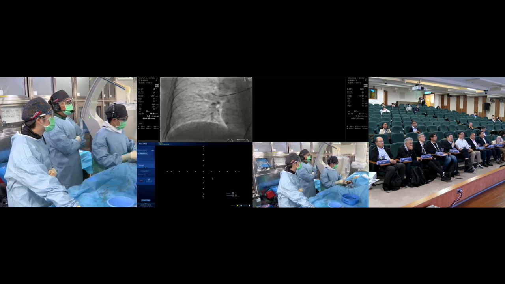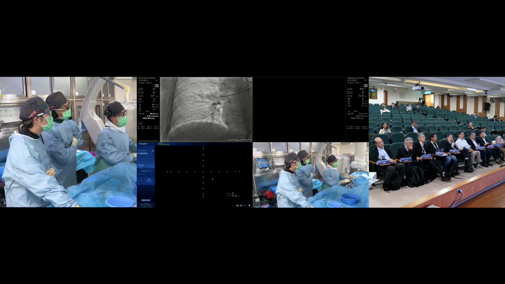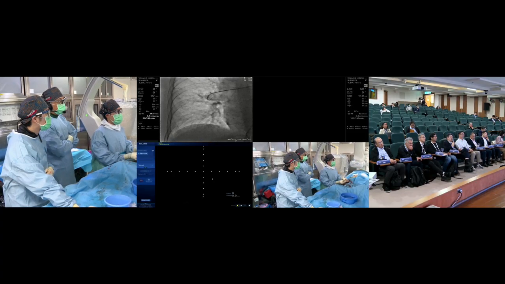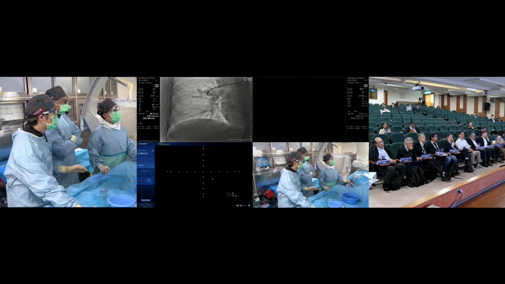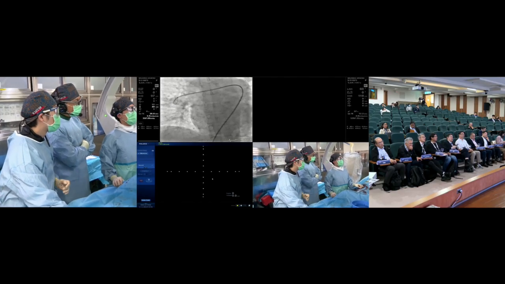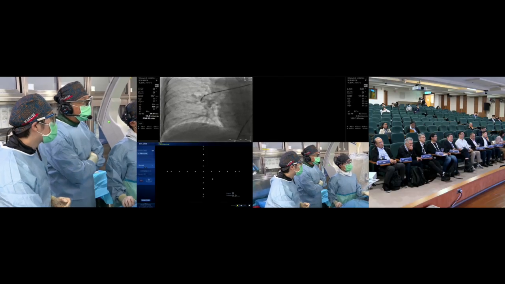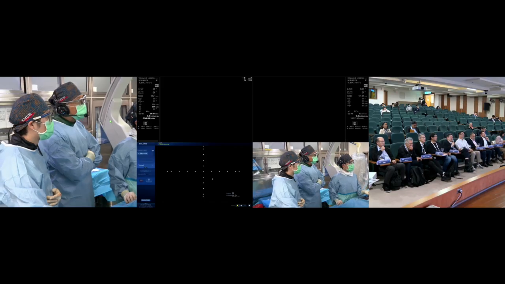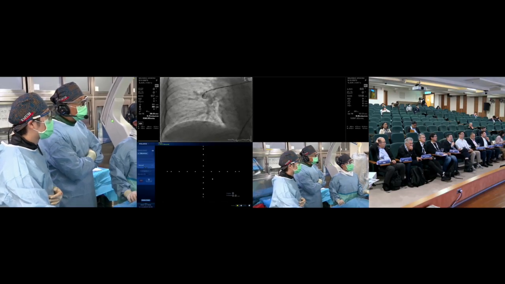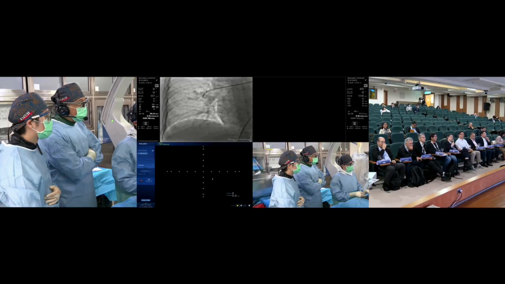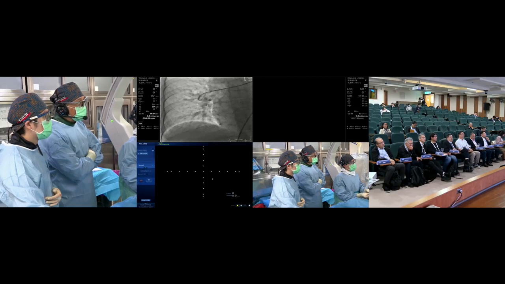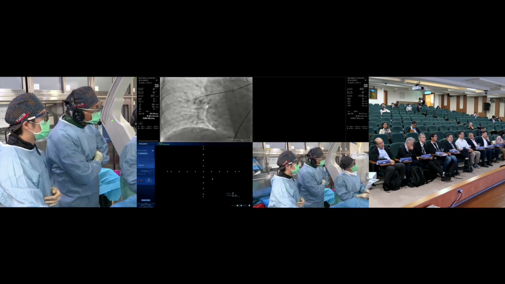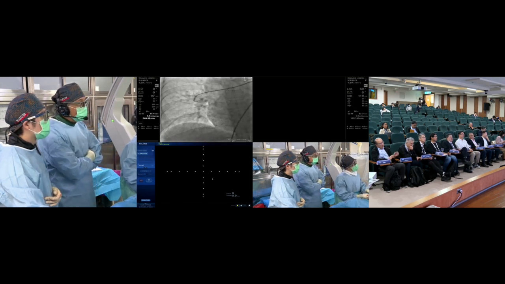Should we advance the long sheath into the right pulmonary artery, not the main pulmonary artery, for better support? Because this long sheath right now is not able to. We have to use a longer long sheath, a 65 long sheath, because it will prolapse and protrude into the left PA.